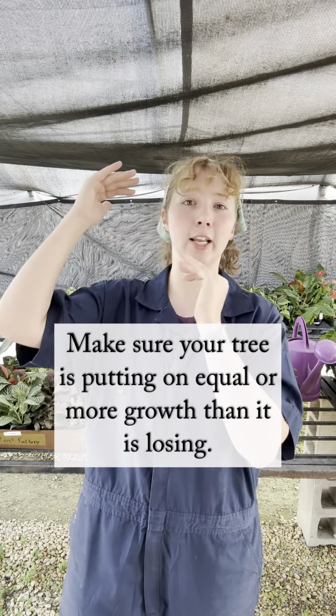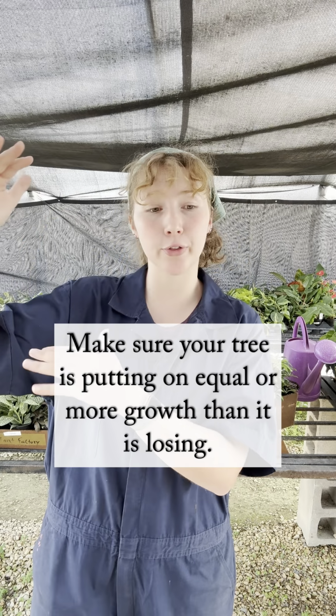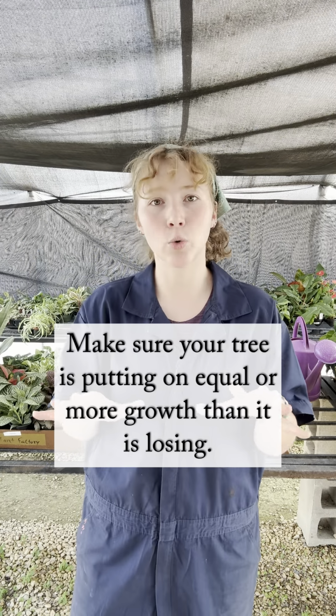All right, as far as the yellowing of leaves and leaf loss, it's actually normal seasonally for money trees to do this. And I know it seems counterintuitive and not very healthy, but as long as your money tree is putting on equal to or more new growth than it is losing leaves, that's what you want to be seeing.